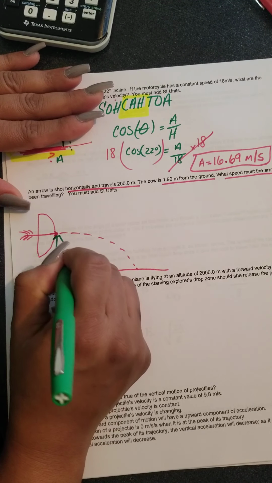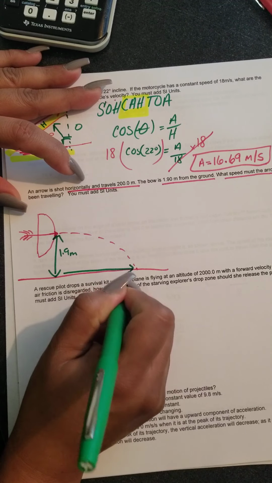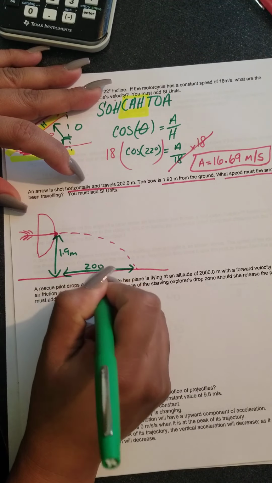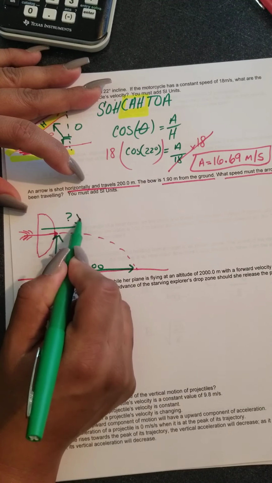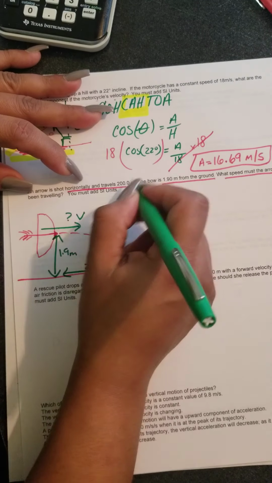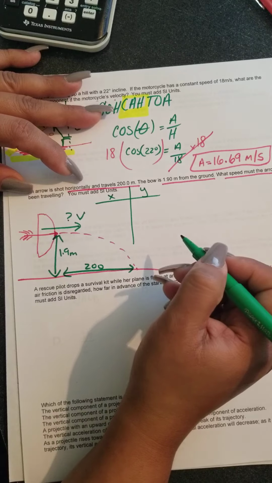The distance is 1.9 meters above the ground. It travels horizontally a distance of 200 meters. What speed, velocity, am I looking for? First step is to draw it out. Second step is my x and y component.